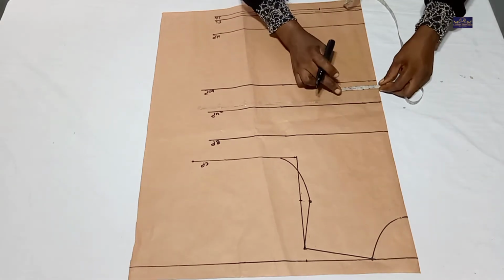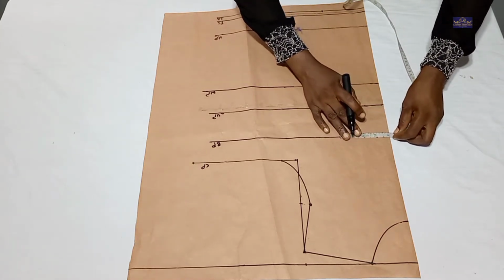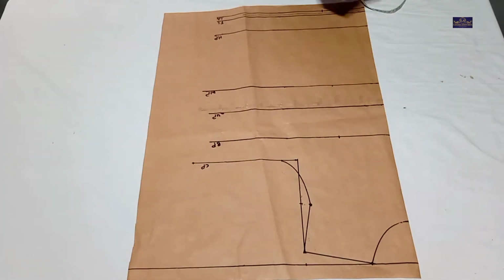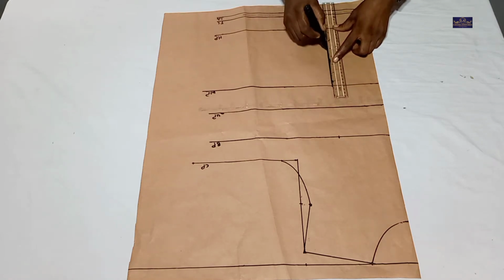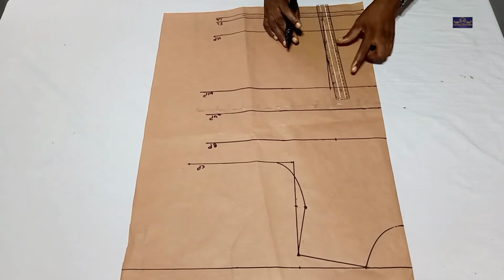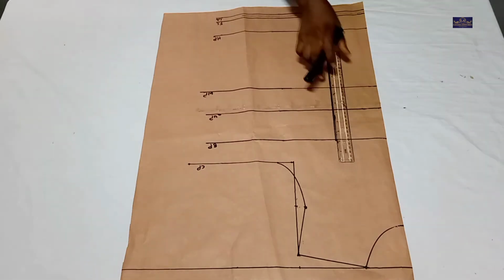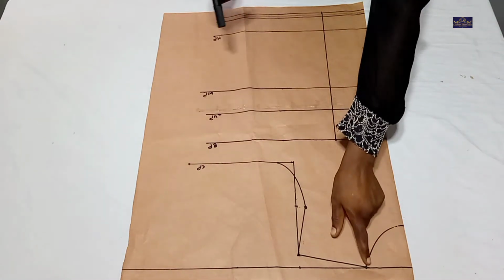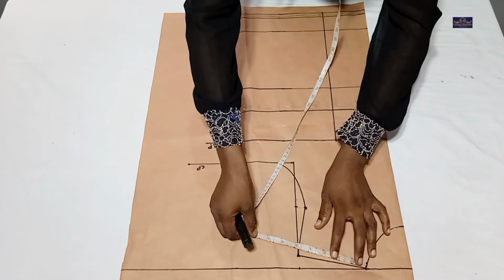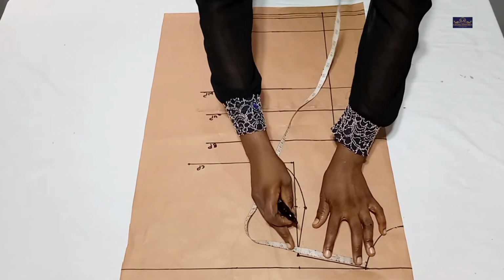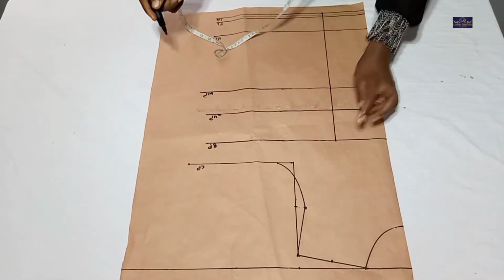I'll mark it on the bust. I'll mark it here. And I'll connect the points. So the next thing I'm going to do is to find the midpoint of this line. So this is the midpoint of this line. Now I'm going to connect this point to this point.